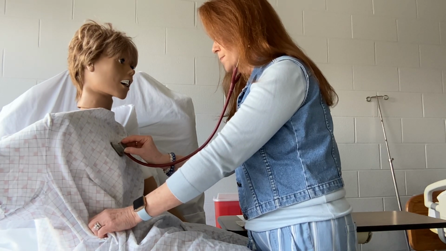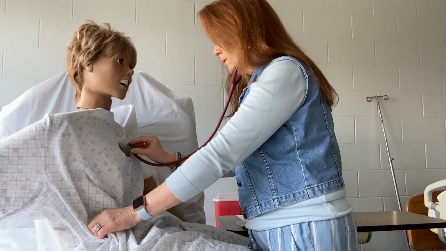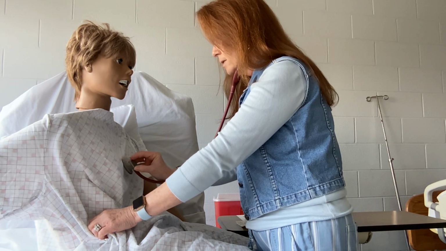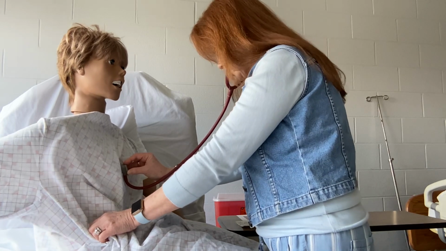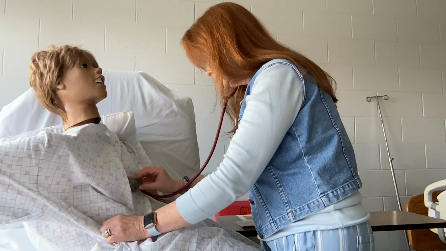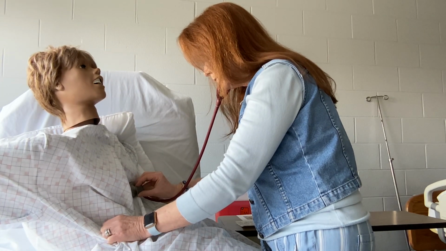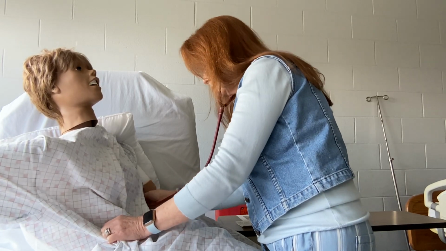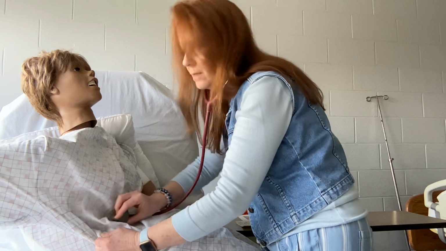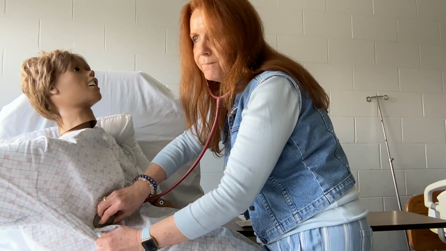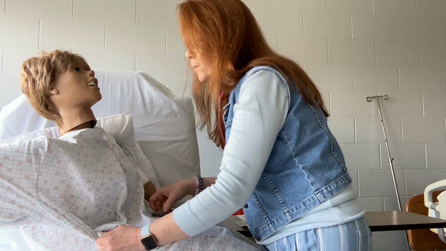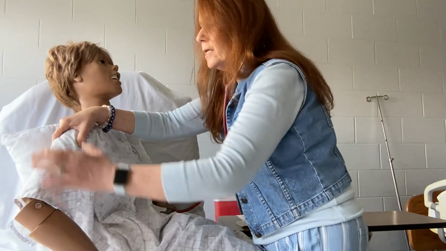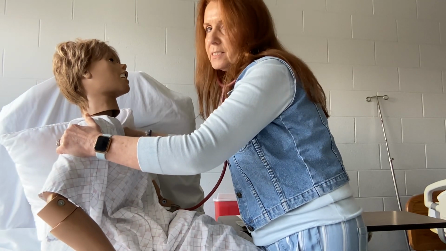This would be 2, 2, 3, 3, 4, 4, 5, and 5. I would note that anteriorly in all lung fields, she is with non-adventitious lung sounds.